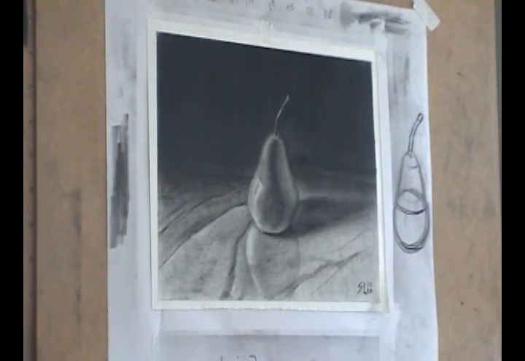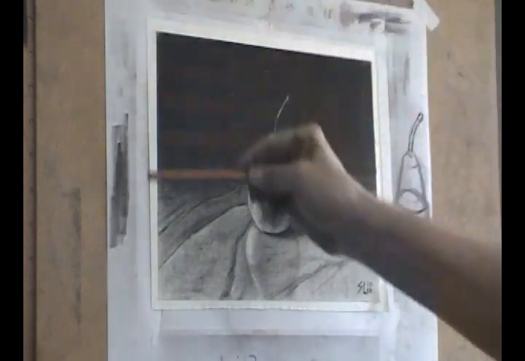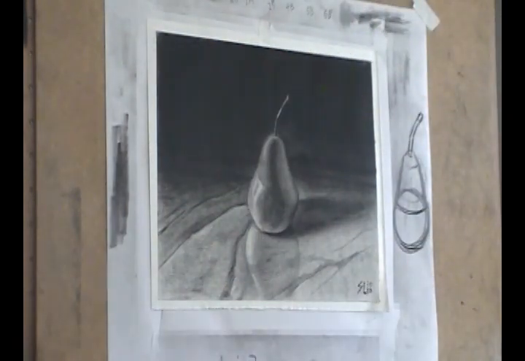Okay, what I have here is the finished version of this pear, and I removed the tape, so you can see the nice crisp frame that's developed, and then I decided to sign it. So I hope you got something out of this demo.